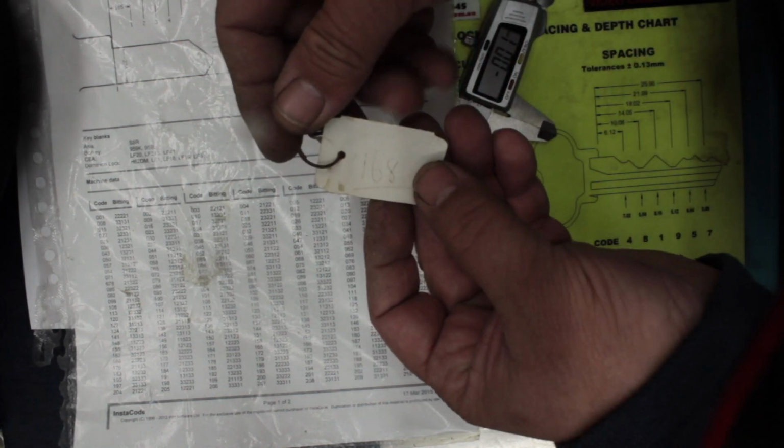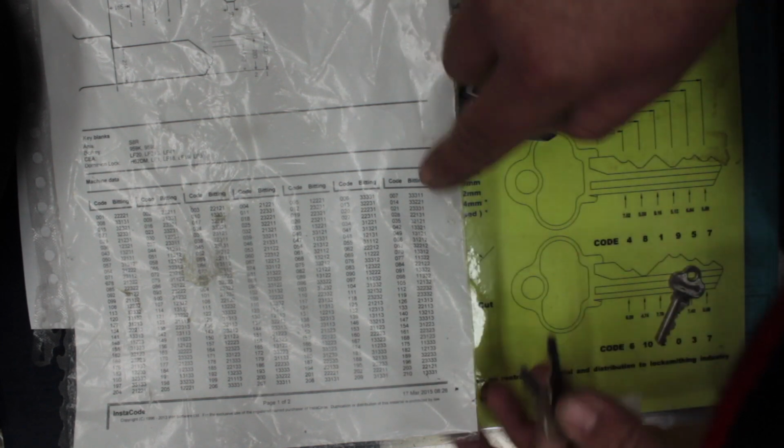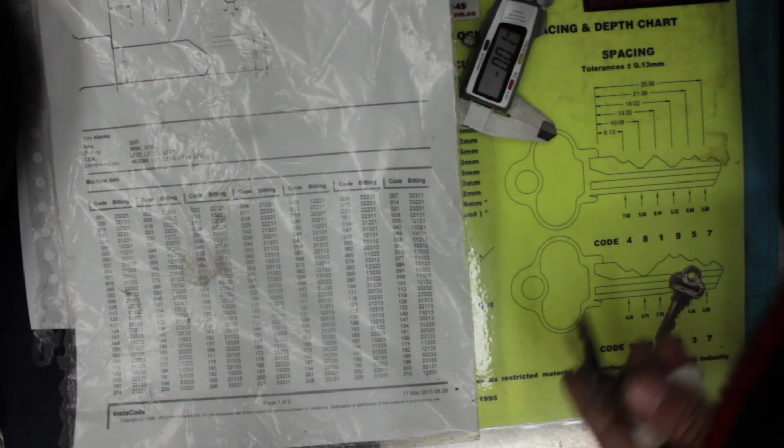If you were to give me a code, for example, here I have some keys cut 168. If I go down my chart and pull up number 168, these grooves would all be told here in these cuts. So, to not get too confusing, if you have an indirect number, you can order keys from our website for a particular type of lock via the indirect number.